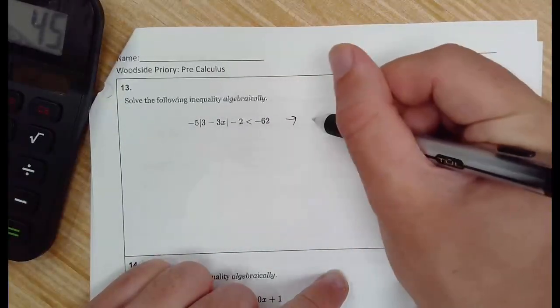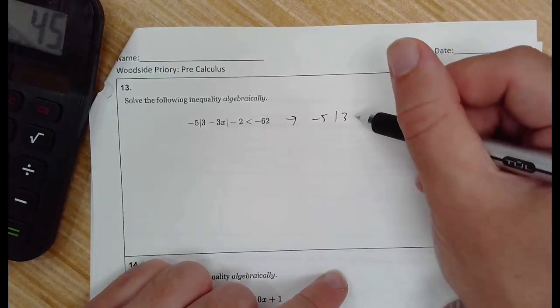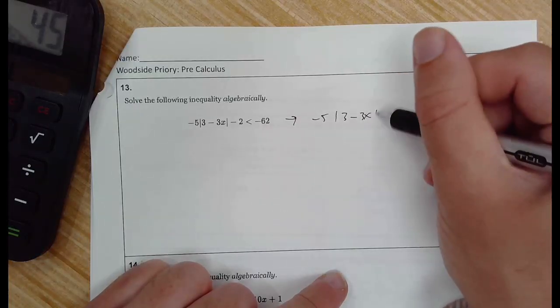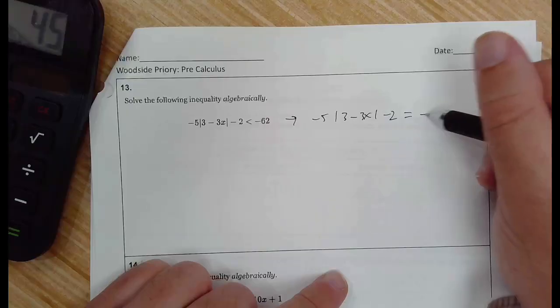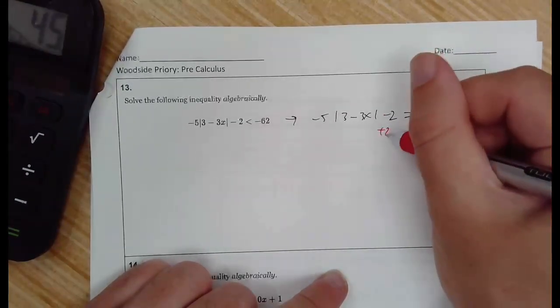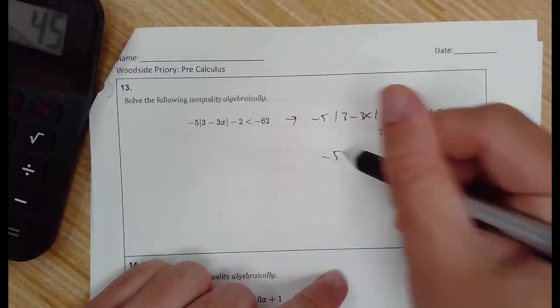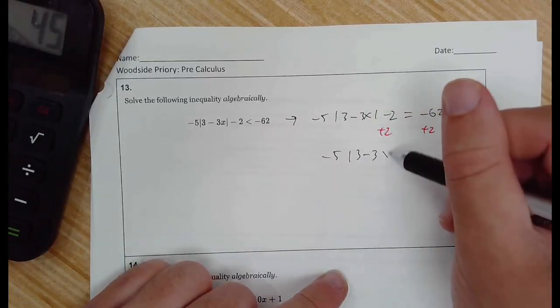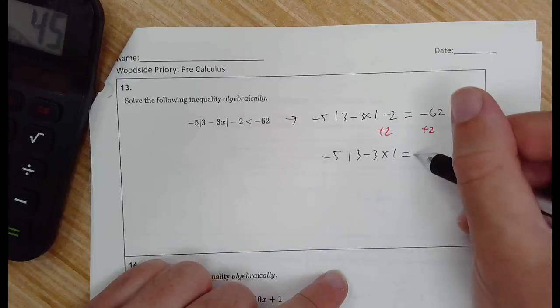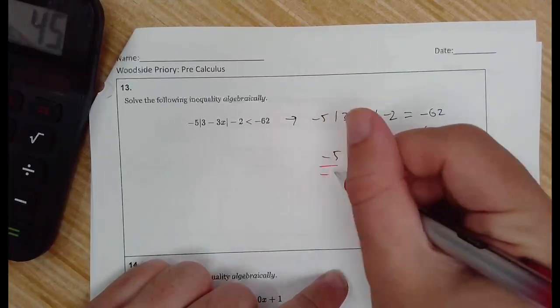So I'm going to write it out. Negative 5 absolute value of 3 minus 3x, minus 2 equals negative 62, and we're going to solve this. We're going to add 2 to both sides. We're going to get negative 5 absolute value of 3 minus 3x equals negative 60. And then I'll divide both sides by negative 5.